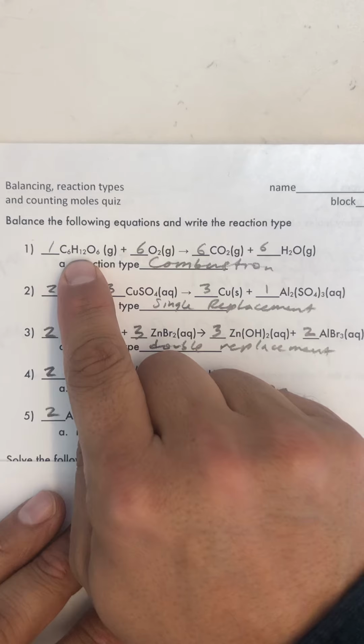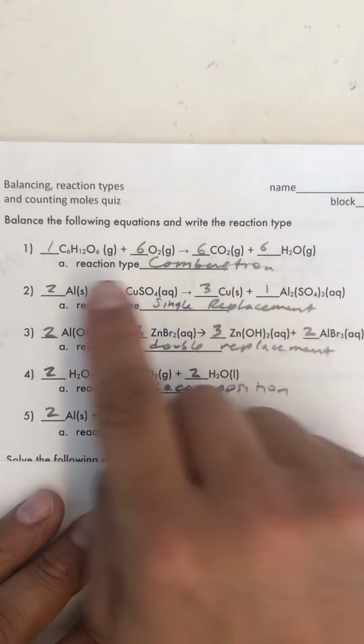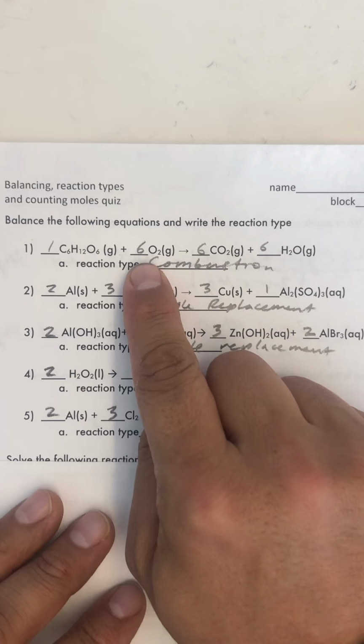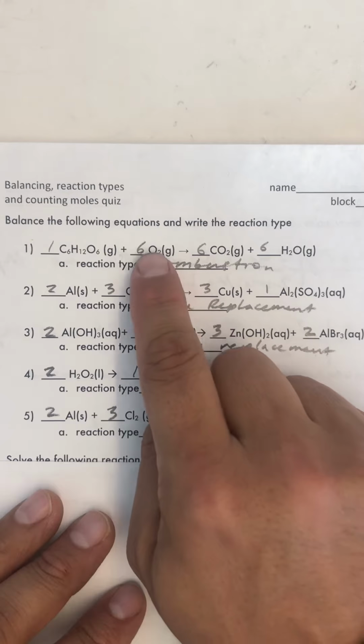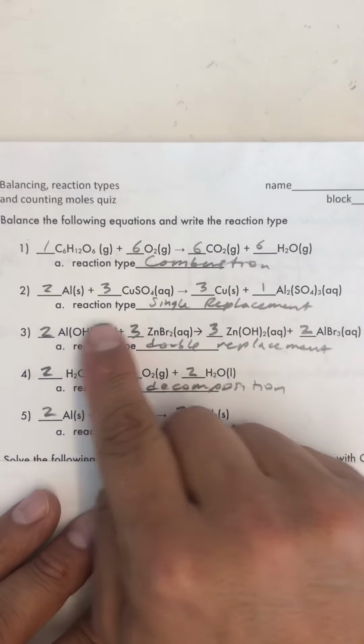Balancing tips: there's 12 hydrogens. Start with the hydrogens first. 6 times 2 is 12. Then do the carbons, 6 carbons, and then always save oxygen for last because there's 2 of them. It's in more than one place. Do the math, you end up with 1, 6, 6, 6.